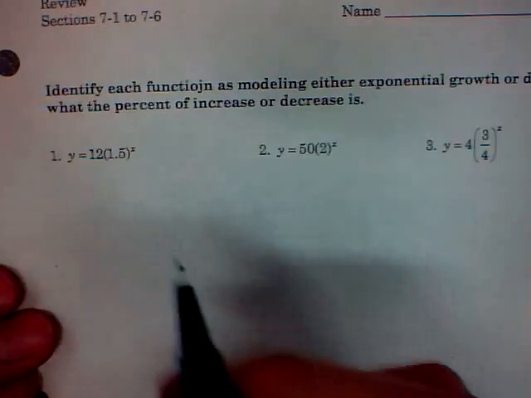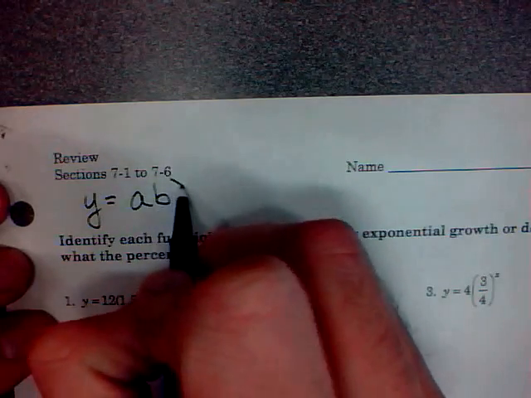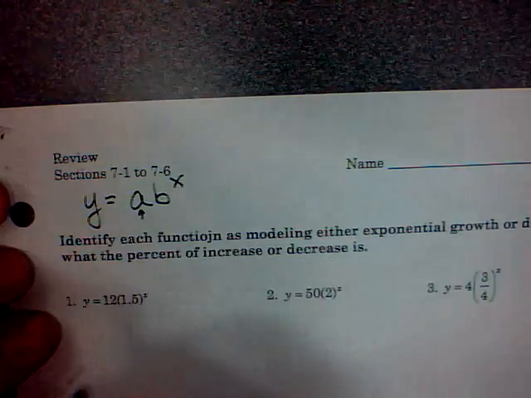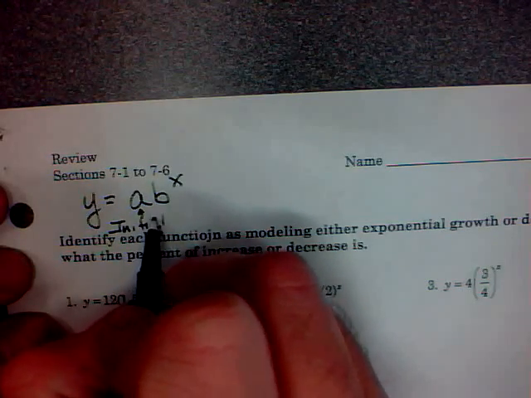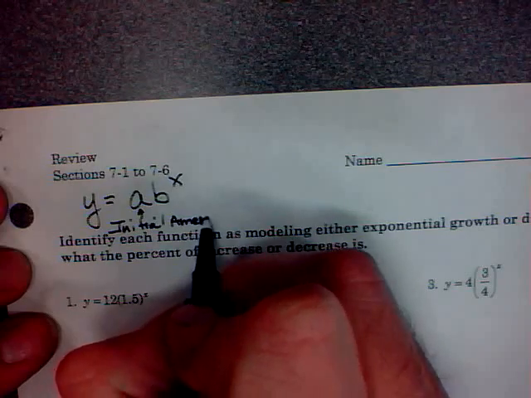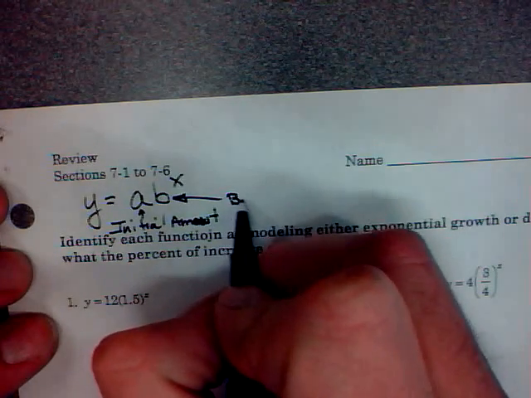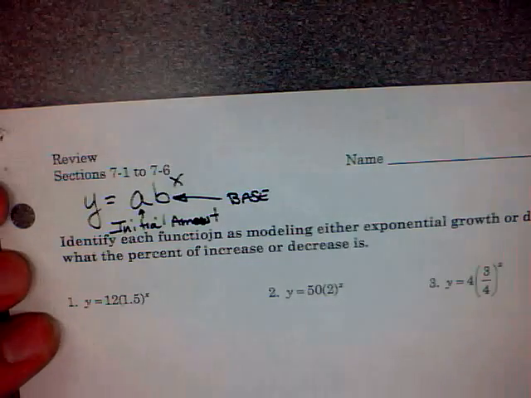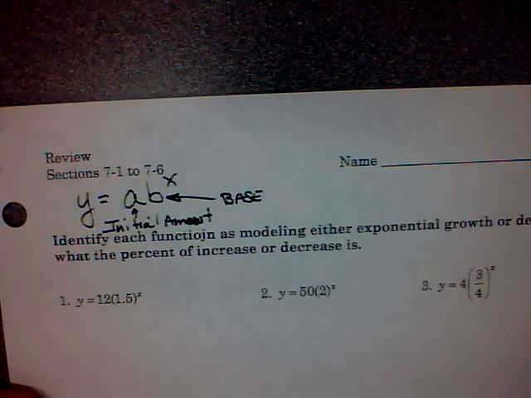So remember that this is in the form, we'll write it right here, y equals ab to the x, where a represents your initial amount, and b is your base. That's your multiplier. That's what you're going to multiply your amount by again and again and again.